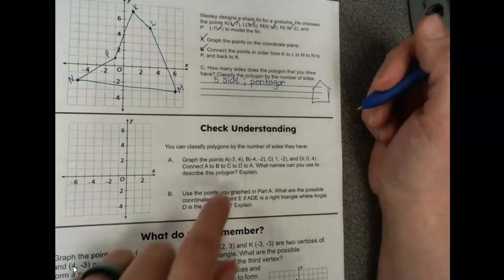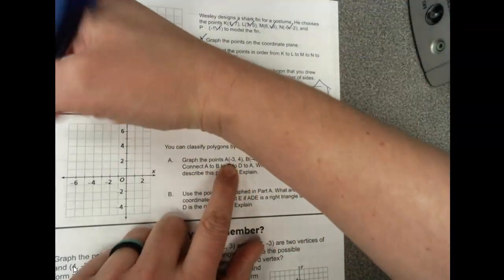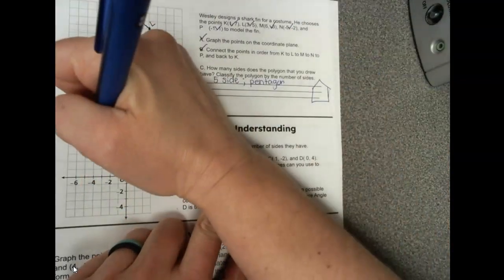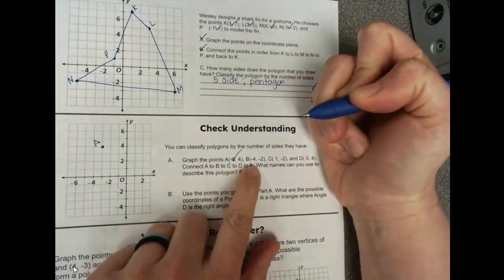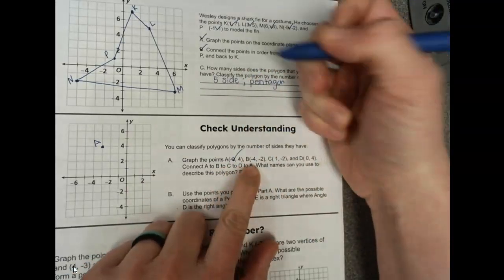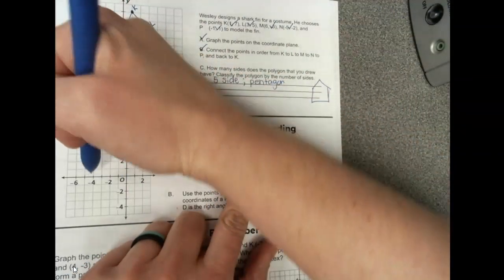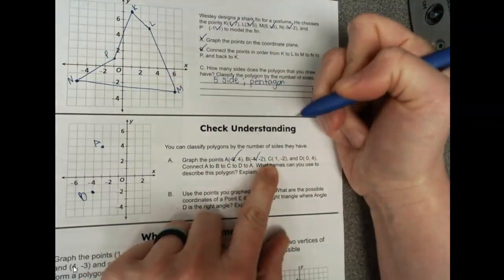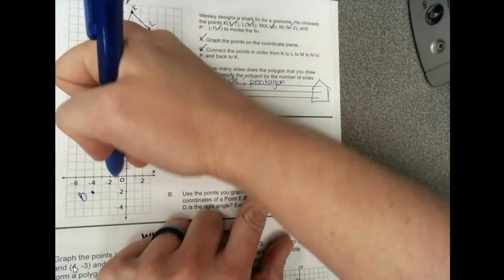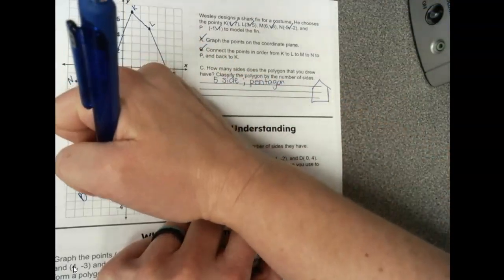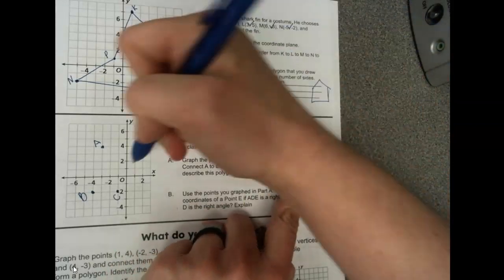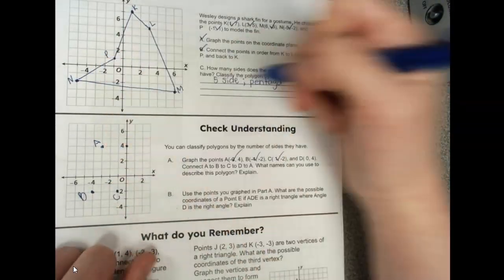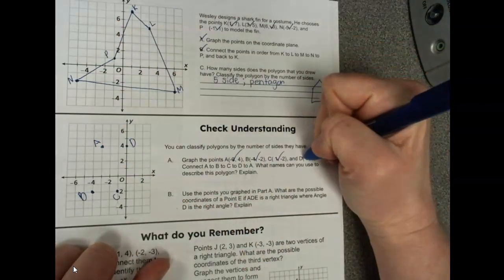Graph the points. A, which is -3, so I run backwards to -3, and then I jump up to 4, and I mark A. B, I'm running backwards to -4, and I fall down to -2, and do B. C, I run forward to 1, fall to -2, and write C. D, I stay at 0, and I jump to 4, and I mark it D.